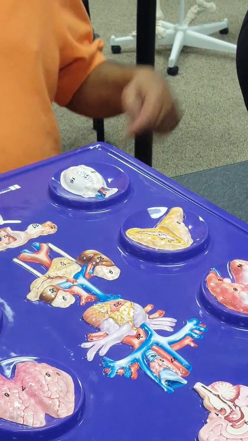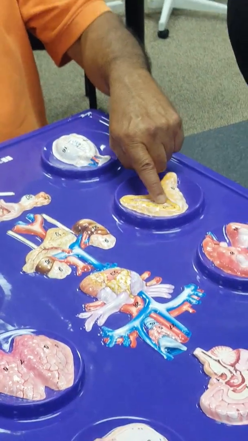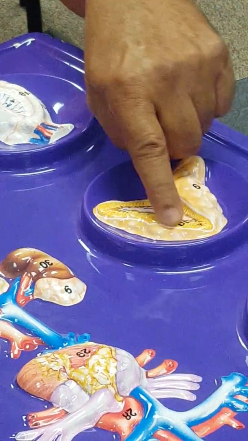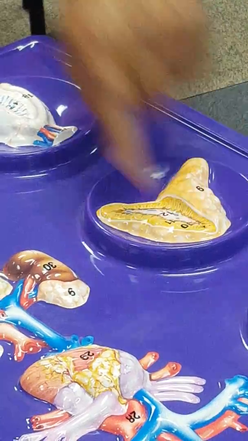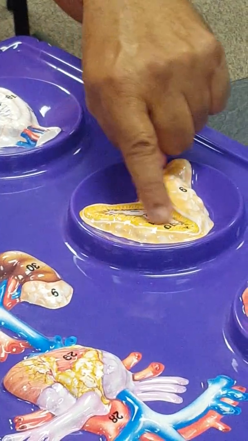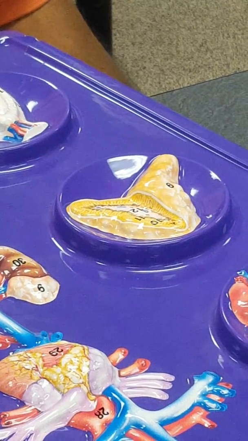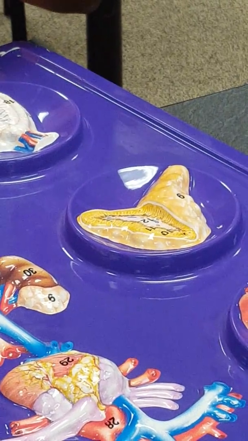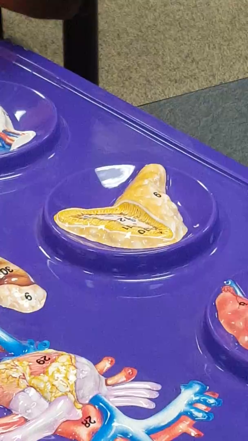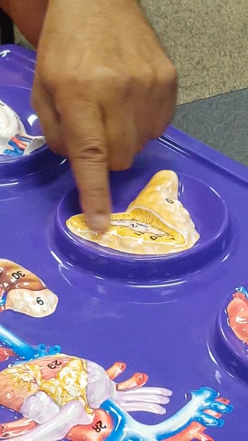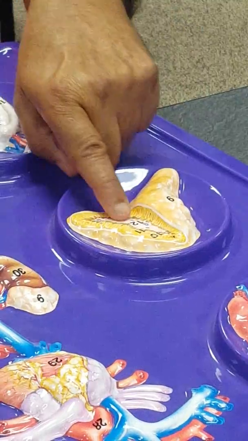The pink one you can see inside is the medulla. And you see the yellow one on the outside, that is the cortex. Remember adrenocorticotropic hormone. Cortex. This yellow area. And this is the medulla.